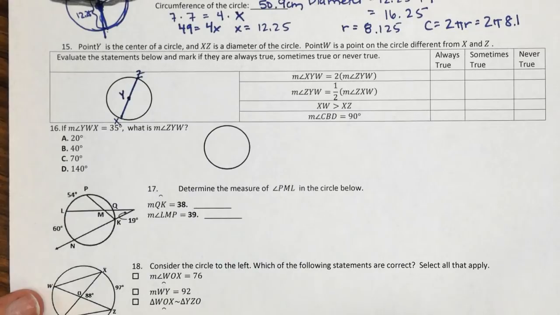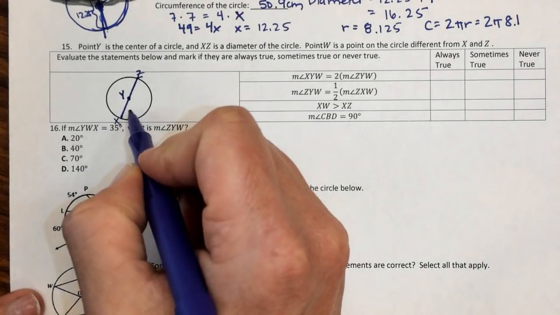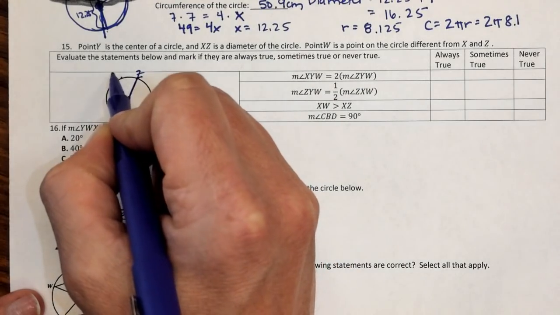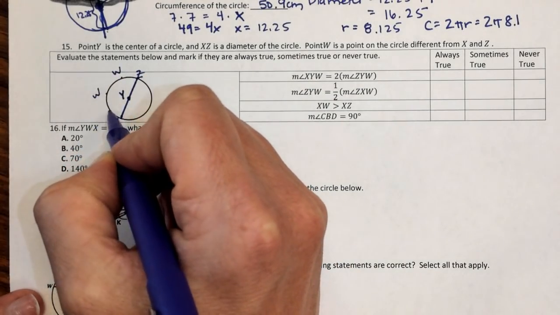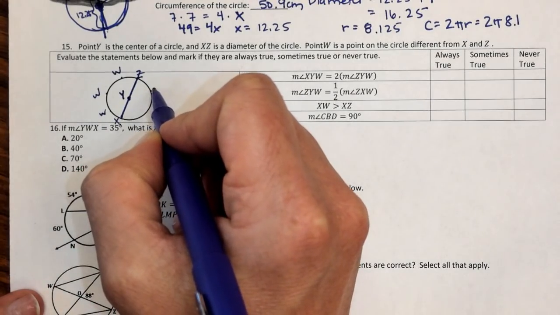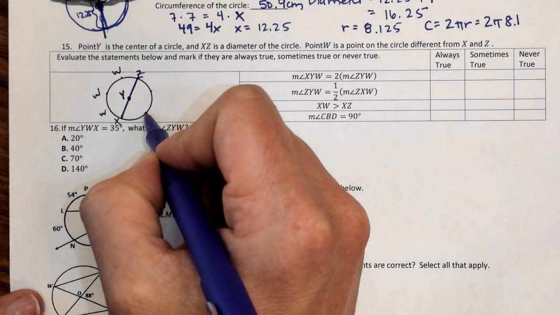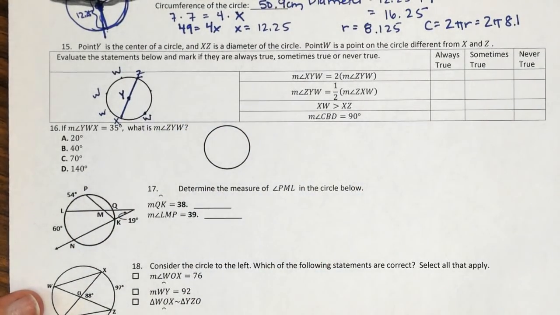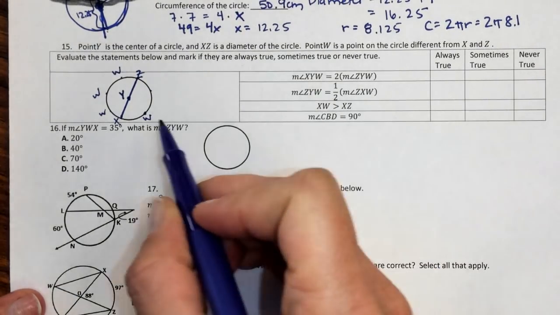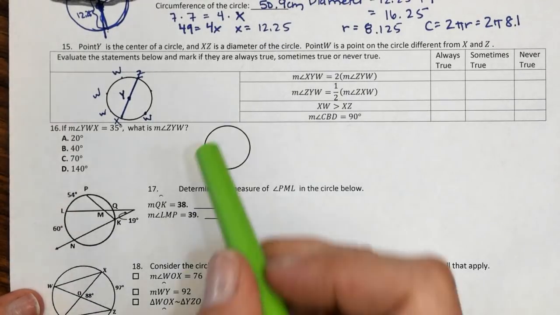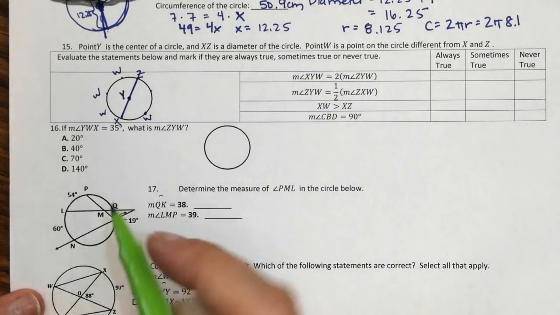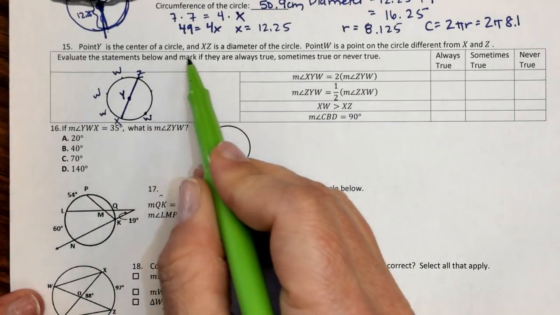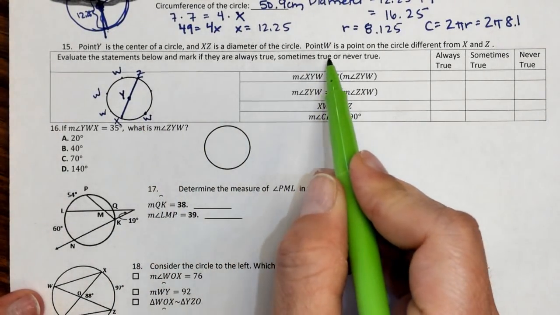Point W is a point on the circle different than X and Z. So W could be here, it could be here, or here, or here. Okay, so we don't really know. So we need to evaluate the statements. Evaluate the statements below and mark if they are always true, sometimes true, or never true.